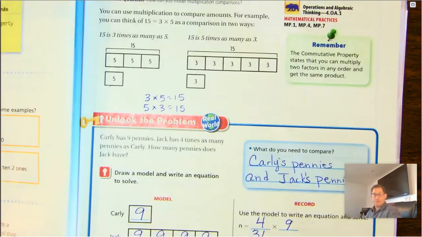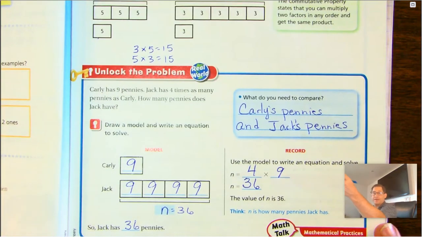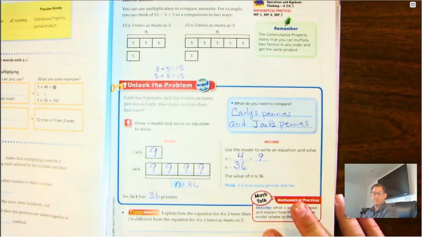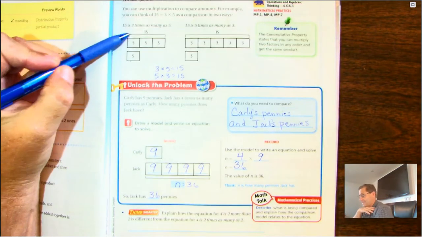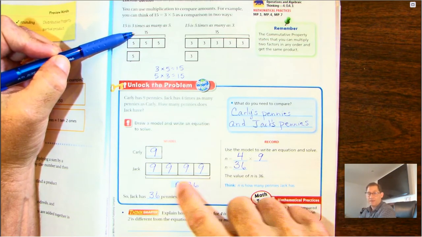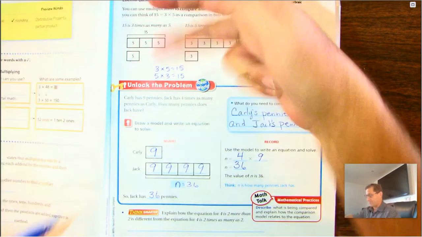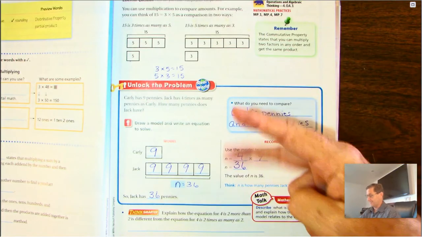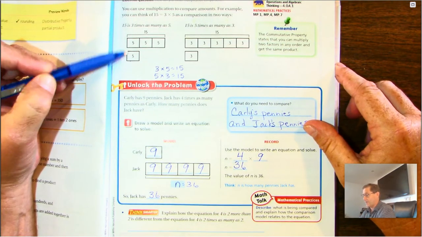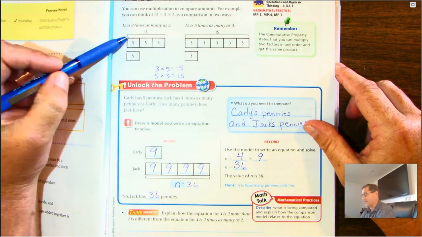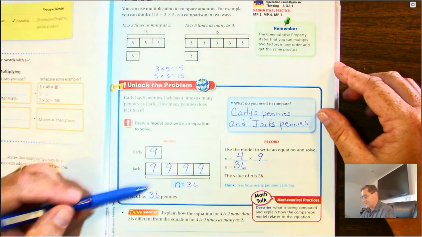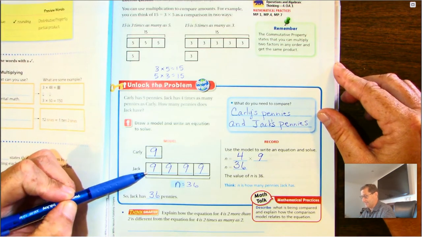So I do want to point out, if we zoom out here, that we see that 15 is the total on the top of this one. It's down here on the bottom. So in other words, we can just flip the direction of it, and it still means the same thing. Here we had 3 times 5, or 3 times as many 5s. Here we have 4 times as many 9s.